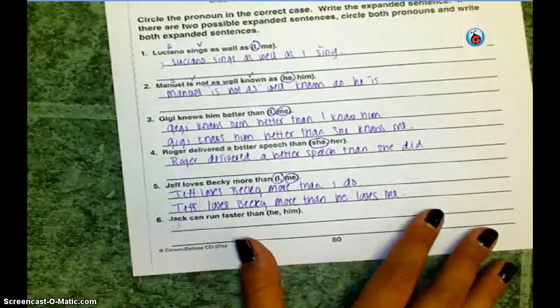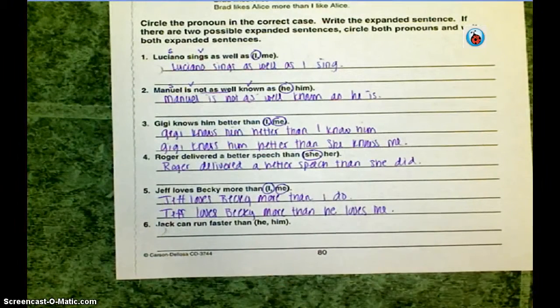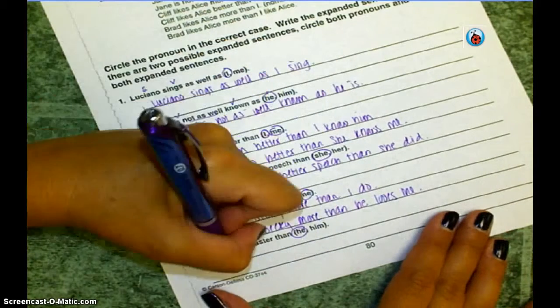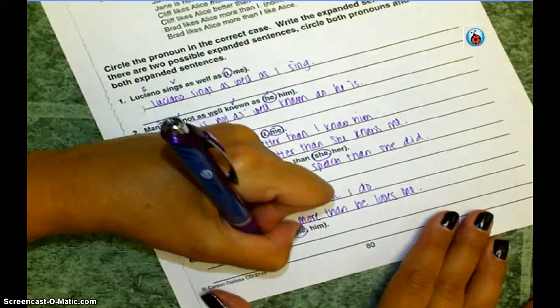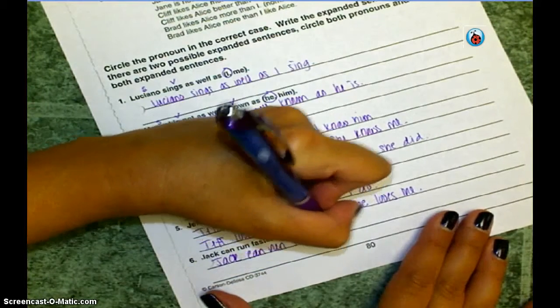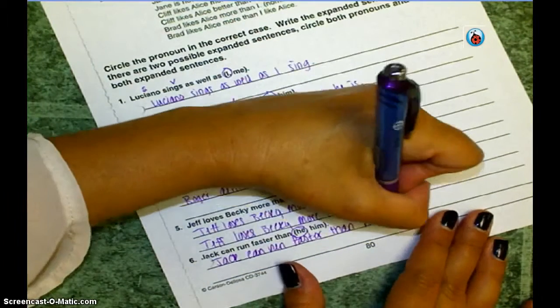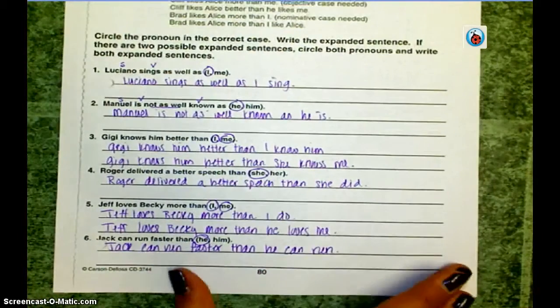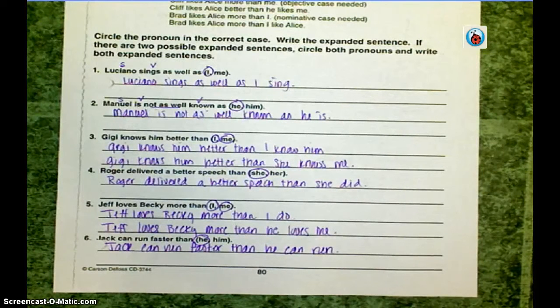You with me? Does this make sense? So it's all about how you expand your sentence. Jack can run faster than him or he. Yep, you're right. It's he. Because when we expand it, Jack can run faster than he can run. So just remember that when you expand your sentences, that's what's going to help you determine whether you use the nominative case or the objective case, and all depending on how you expand it is whether you will use one or the other or are able to use both.